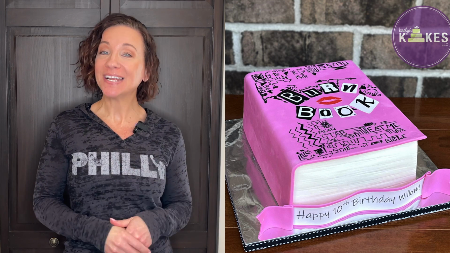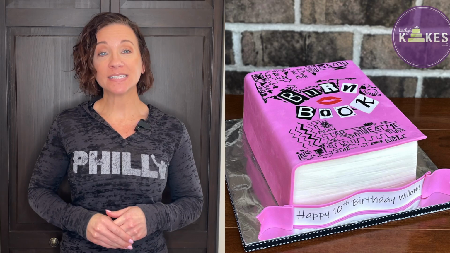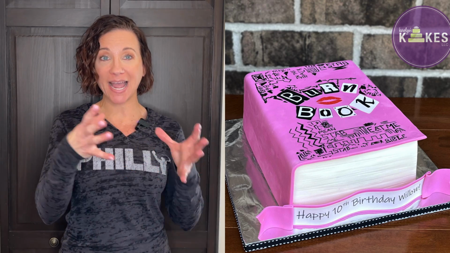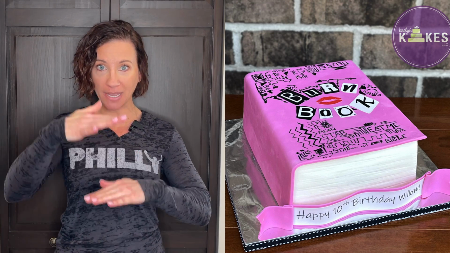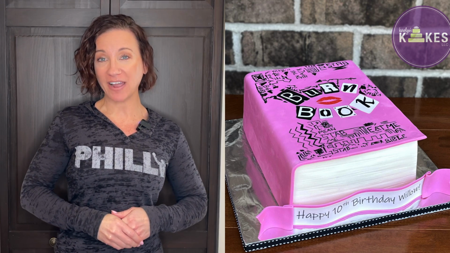And that is this burn book cake, which I do have a video showing you how I decorate this, and that will be linked below. This is a quarter sheet cake, and I cut it in half and then stacked one half on top of the other and filled the center part with buttercream. That way I could build it a little taller. And this feeds about 20 to 25 people.